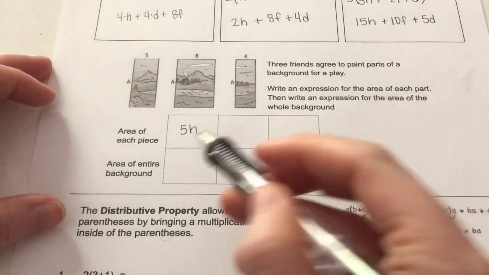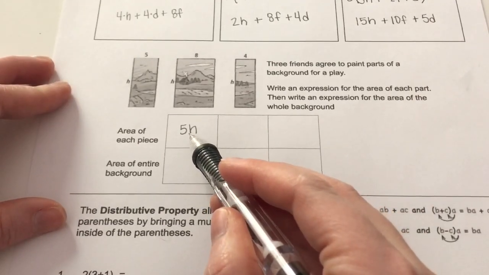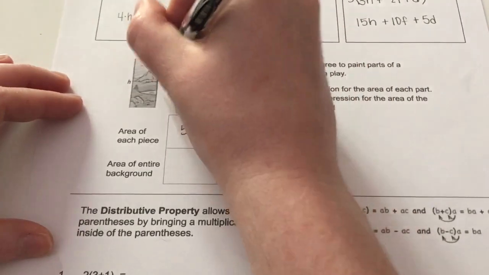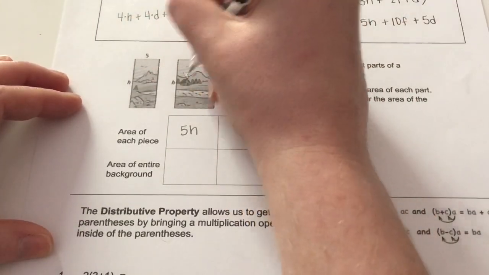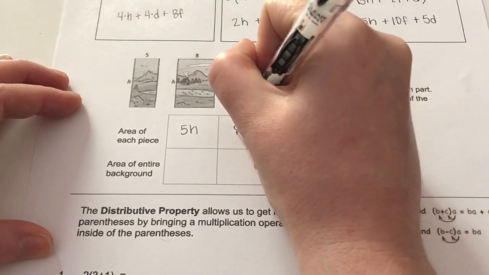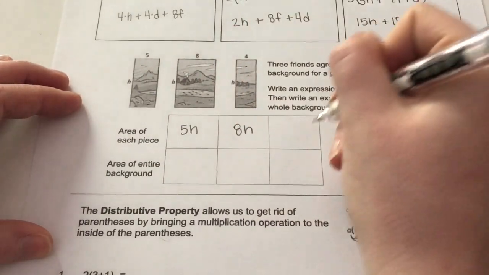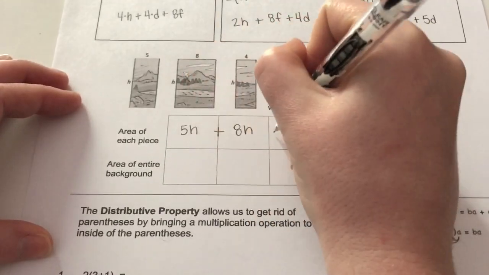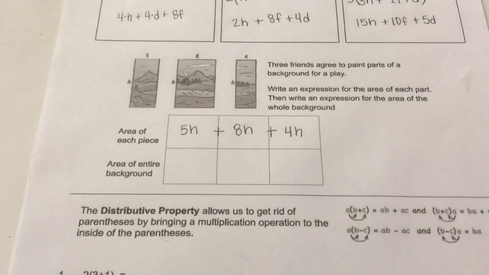Just a side note, remember, whenever you see a number and a letter shoved up together like that, and there's no operation, it's that invisible multiplication. So what you're looking at is actually 5 times h. So the area of each piece, right? There's the area of that piece. The area of this piece would be 8 times h, and the area of this piece would be 4 times h. And I would add all of those together. And that would give me the total area of the whole thing.